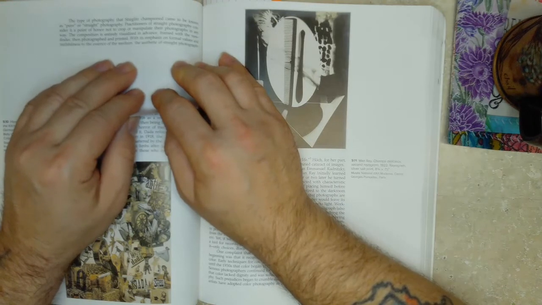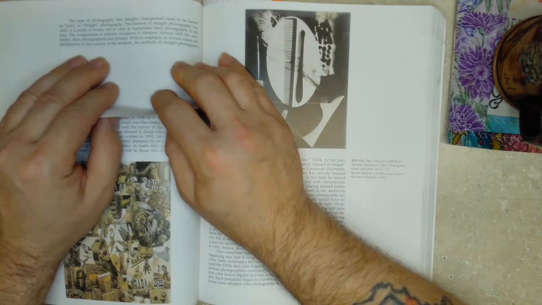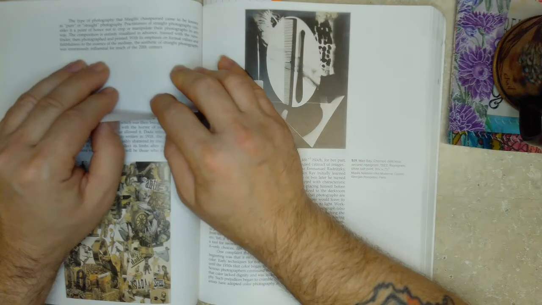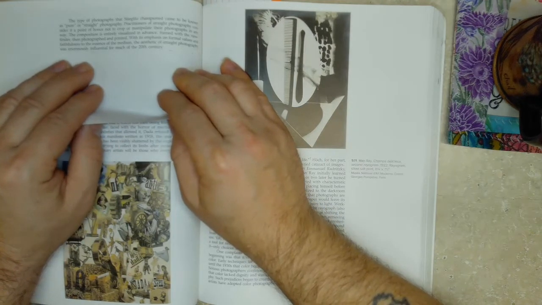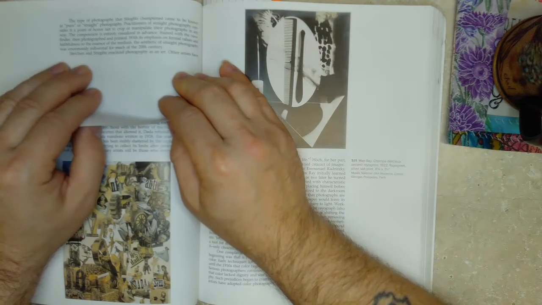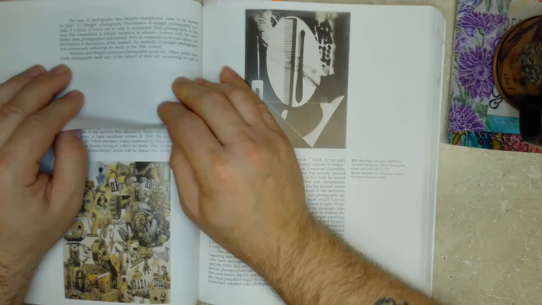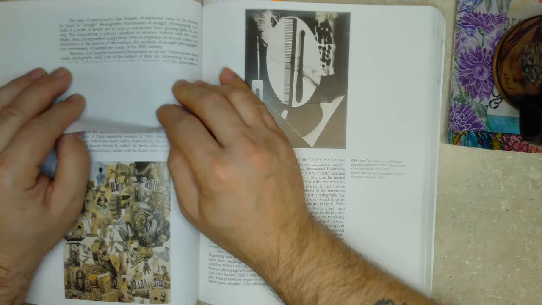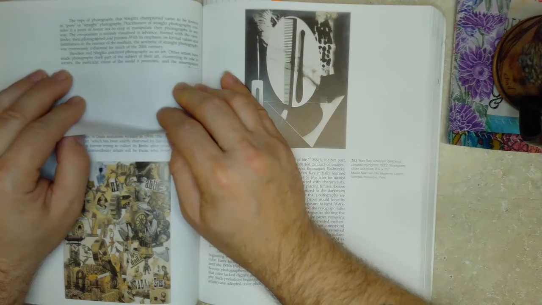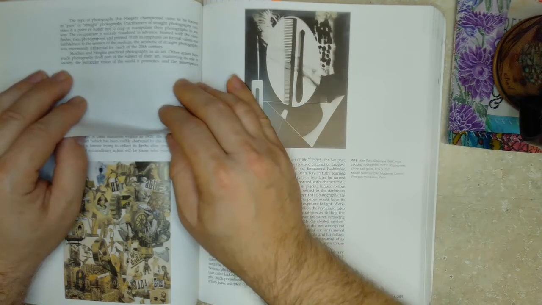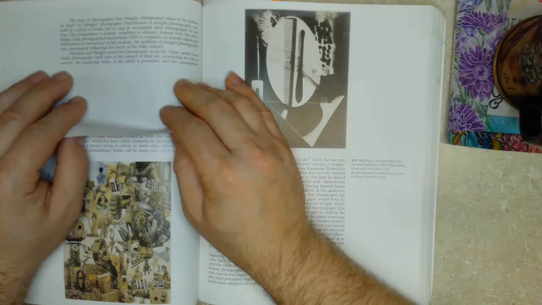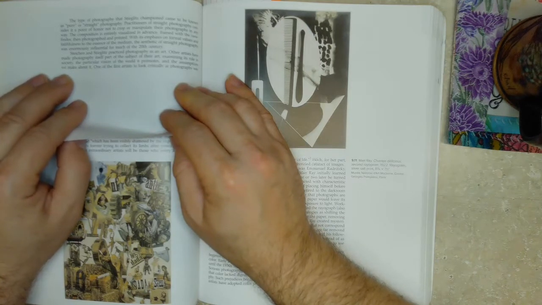With its emphasis on formal values and faithfulness to the essence of the medium, the aesthetic of straight photography was enormously influential for much of the 20th century. Steichen and Stieglitz practiced photography as an art. Other artists have made photography itself part of the subject of their art, examining its role in society and the particular vision of the world it promotes and the assumptions we make about it.